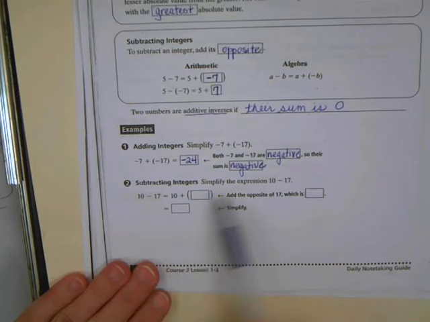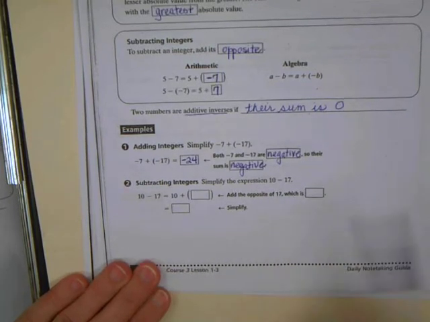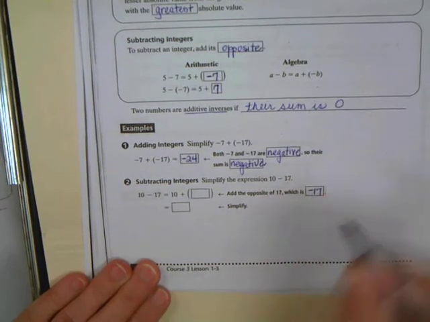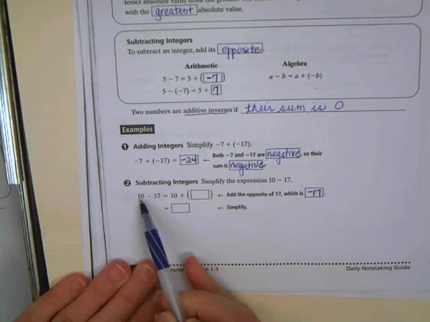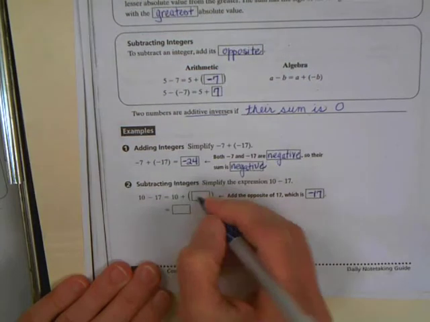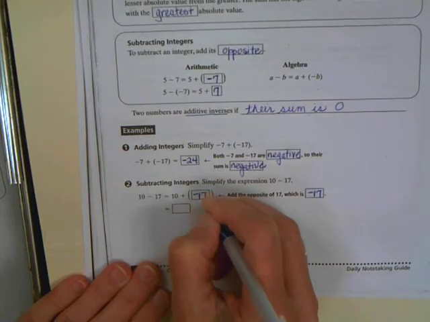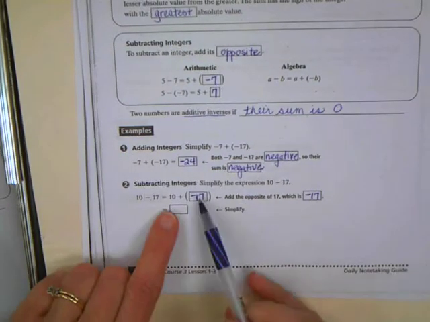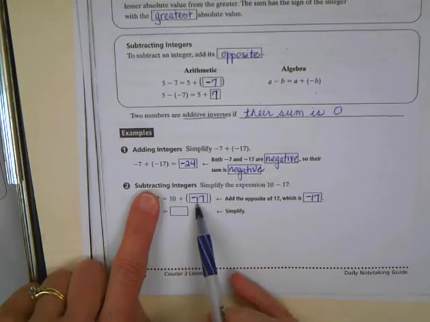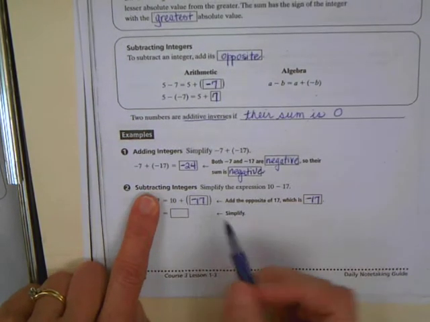So following the rule, I add the opposite of 17, which is -17. So my problem changes from 10 minus 17 to 10 plus -17. I need it to become an addition problem to simplify.